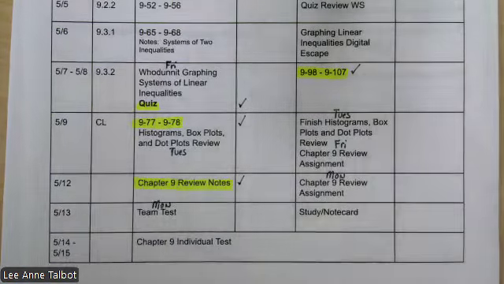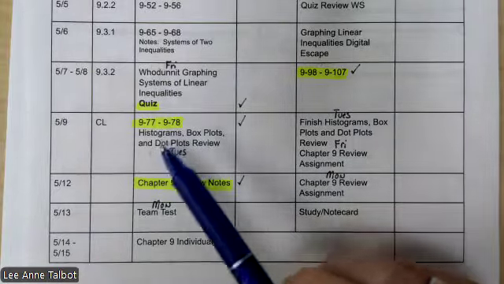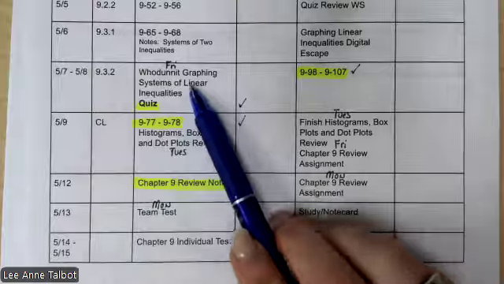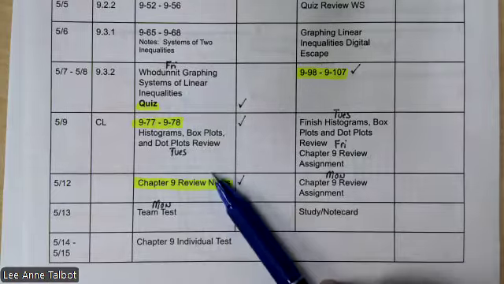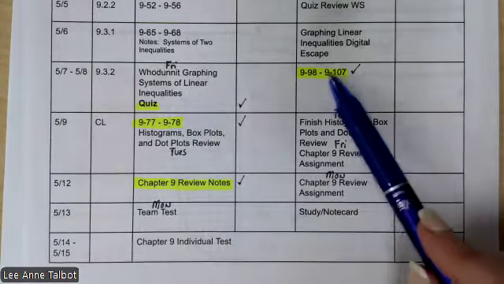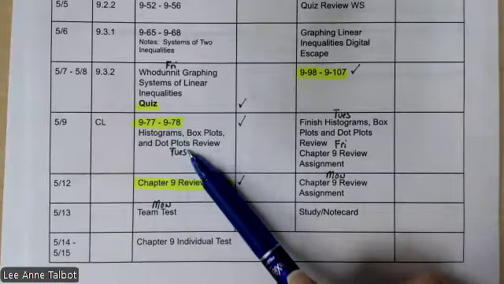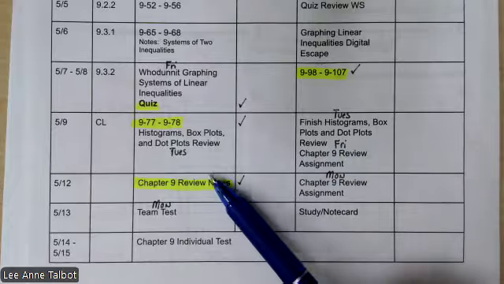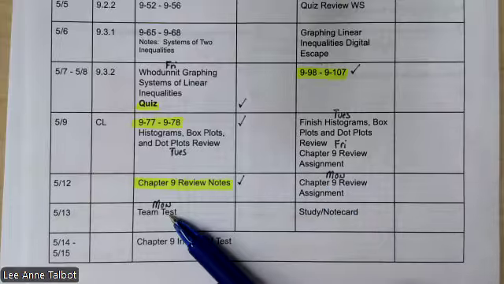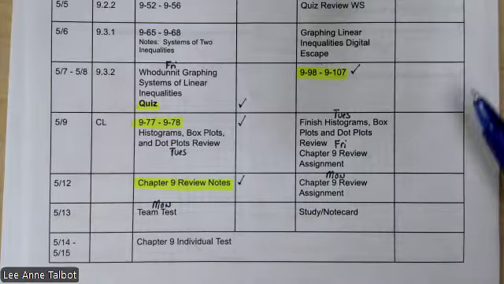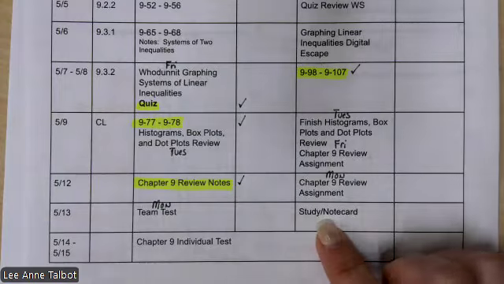I think I need to stamp everything from, so this, this, this. Okay, and for the rest of the period, you should be working on your note card.